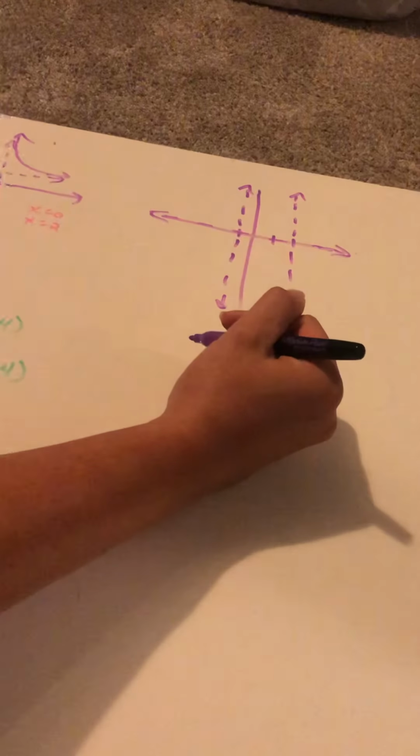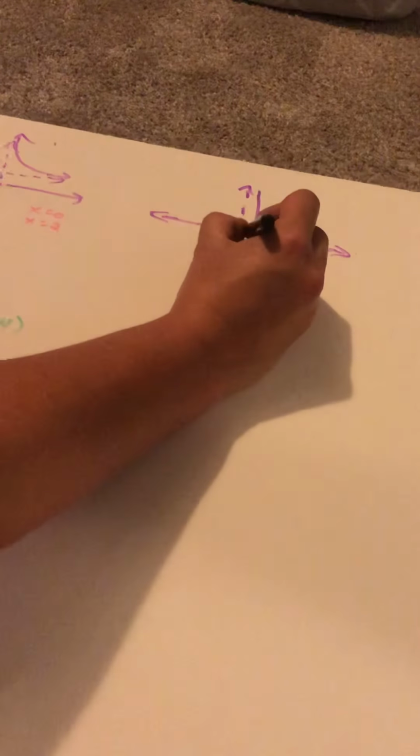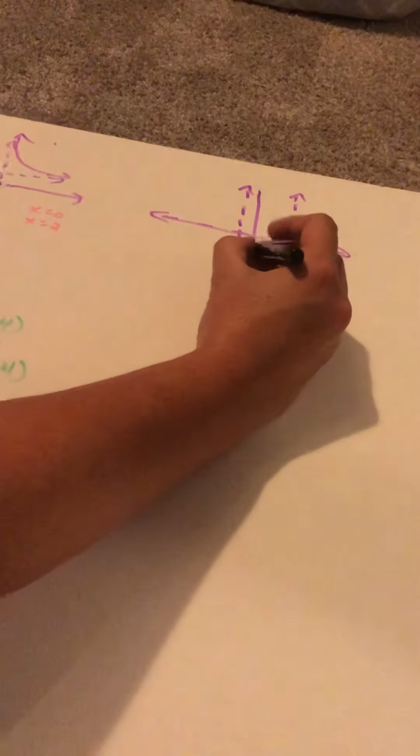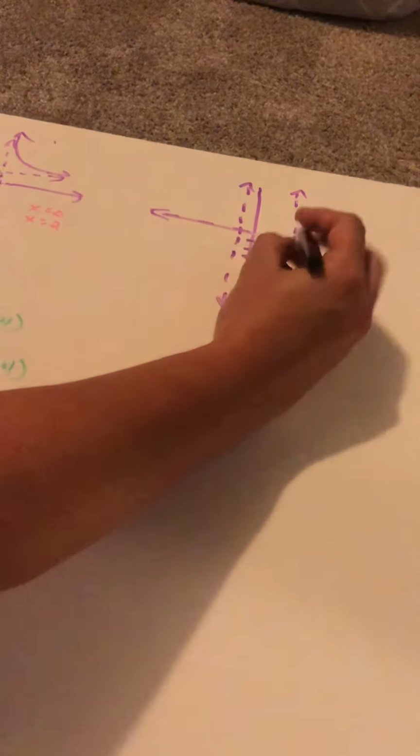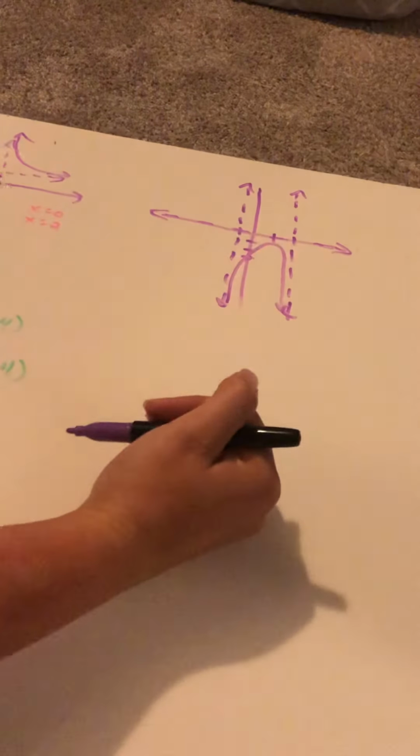Okay, and we'll do a y-intercept of, I don't know, -3 sounds great. So this particular piece will do something like this. Okay, and then we'll have this piece here. And I'm just making up a graph right now. 100% just making it up at the moment. Okay, so again, same sort of idea.